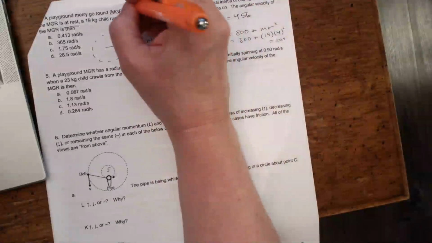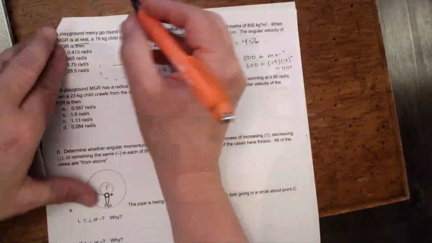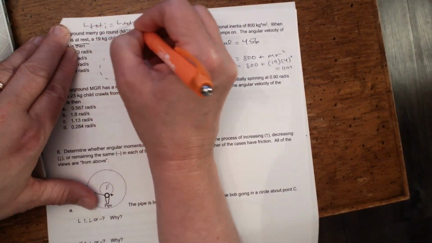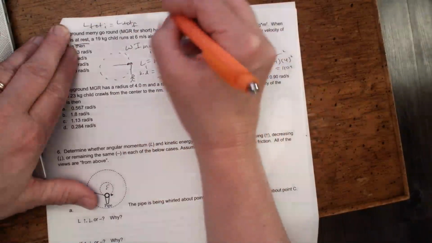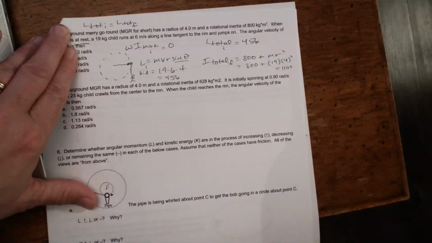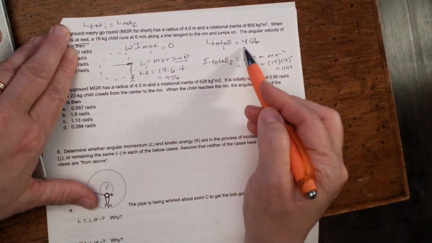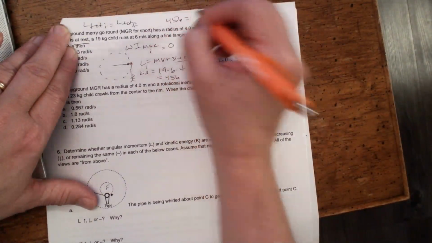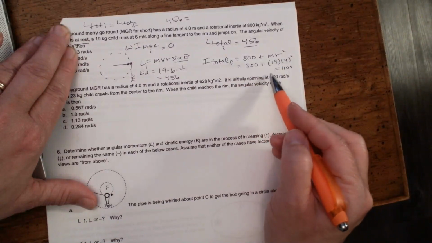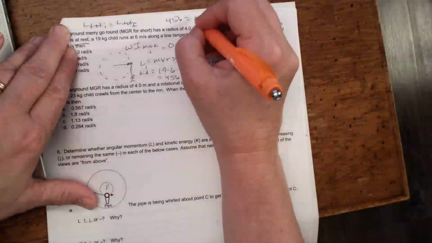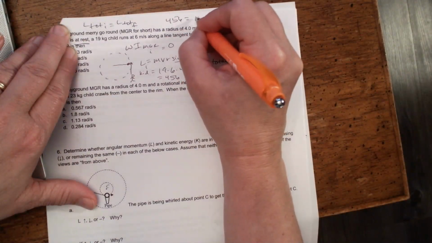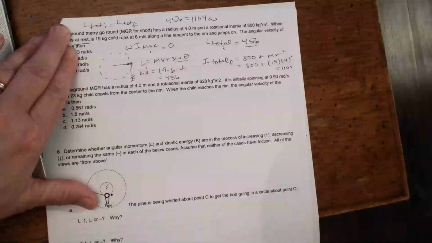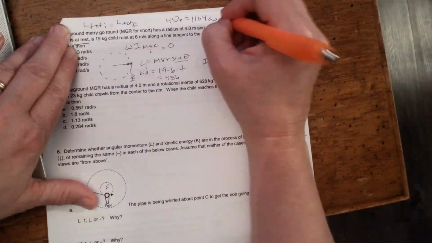All right, so we're going to use conservation of angular momentum here. We've got L total initial equals L total final. In this case, we know our L total initial was just the kid running, the 456. We know our total final rotational inertia of the two, the merry-go-round and the kid, is 1104. That would be multiplied by their final angular velocity.